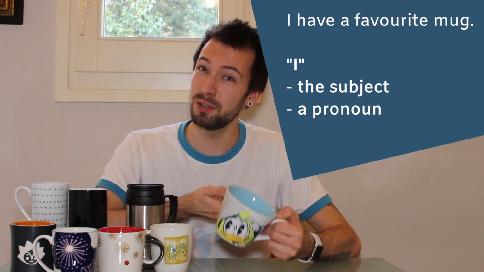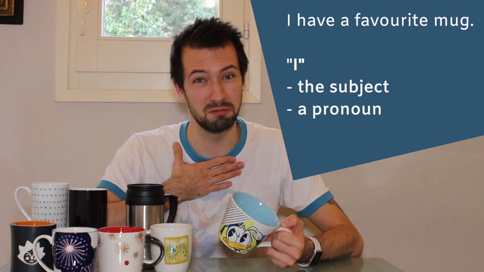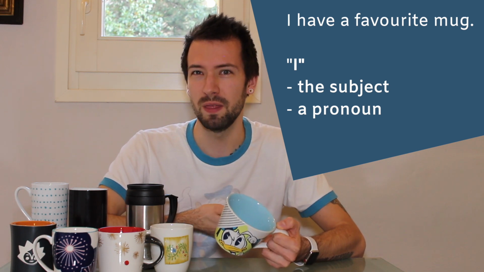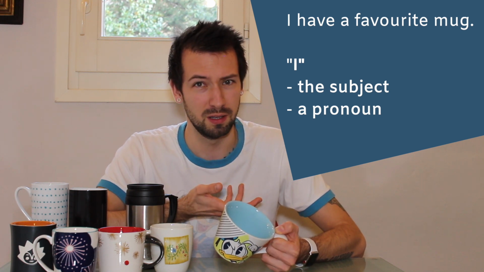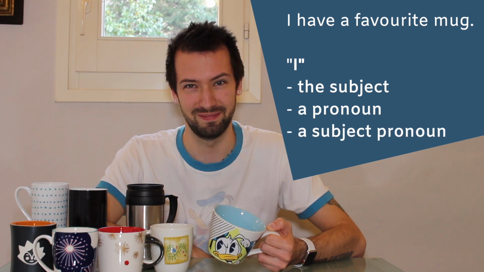I have a favourite mug. Look, it's got Donald the Duck on it. I is the subject in this sentence. It's the person who has the mug. And as a part of speech, I is a pronoun that we use instead of a noun, Filip. So I is a subject pronoun.